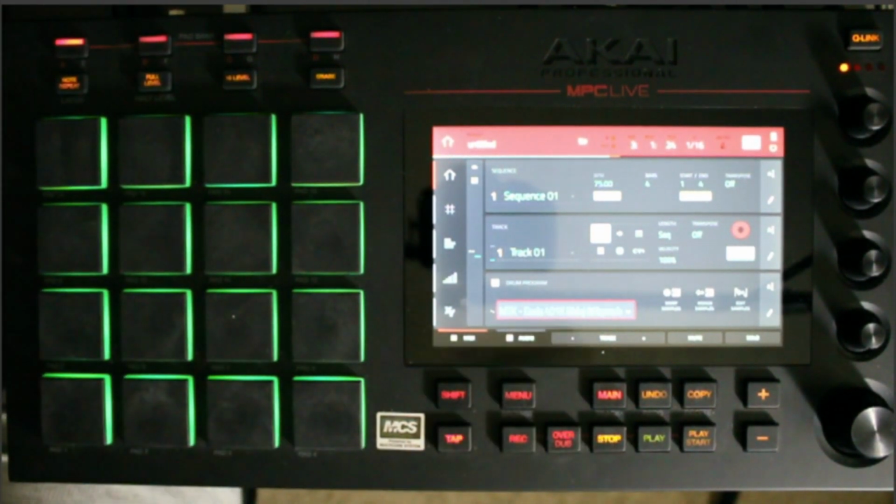So hopefully that helps you guys out, kind of bridge the gap between the visual world and the hardware world of the pads.